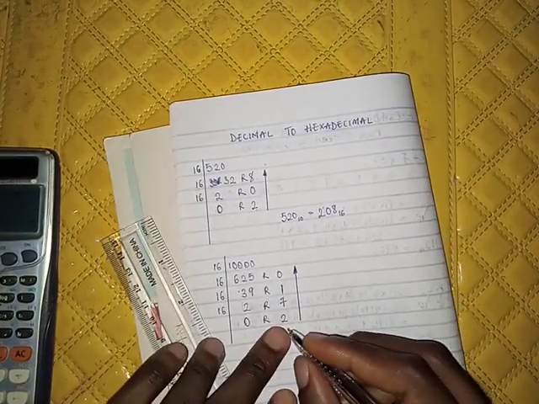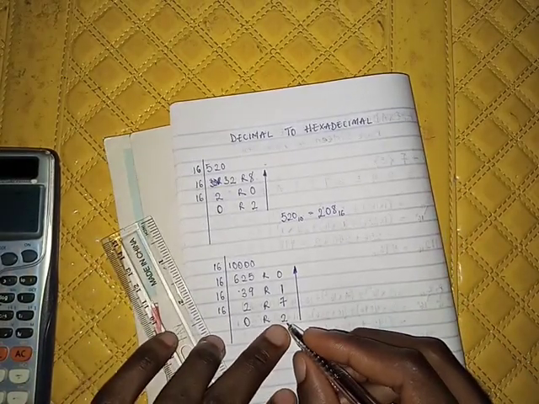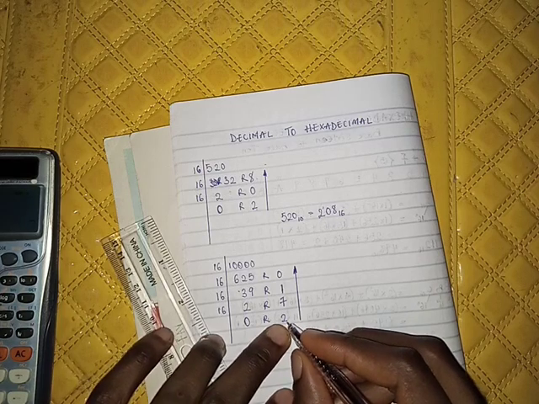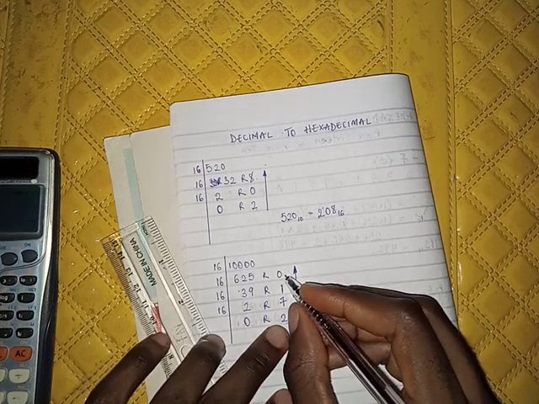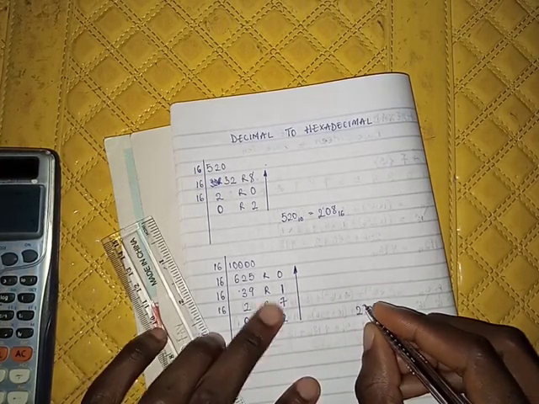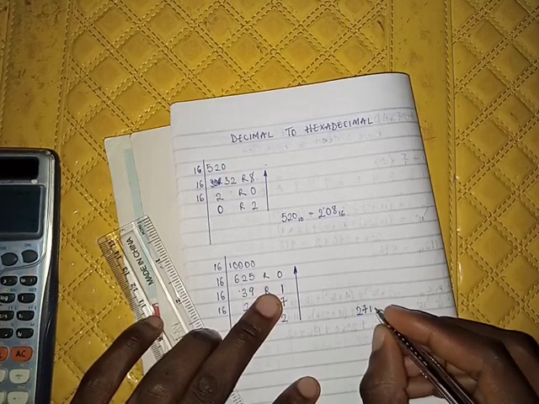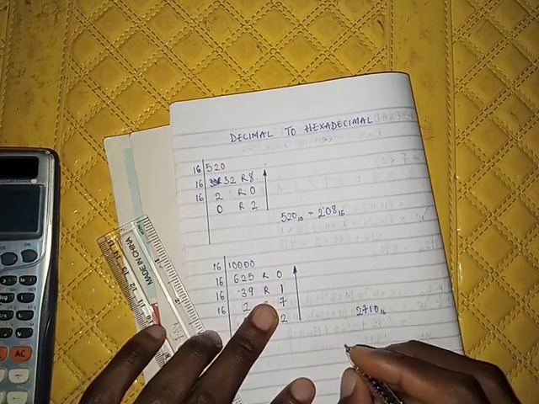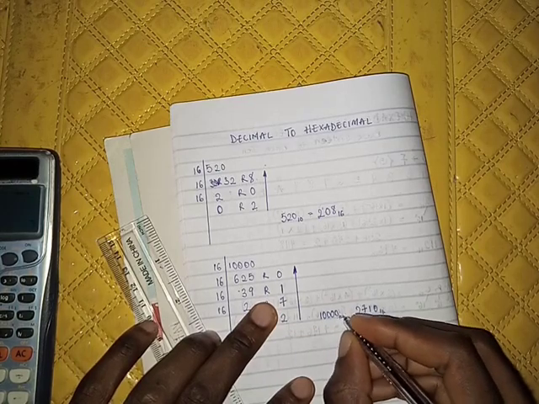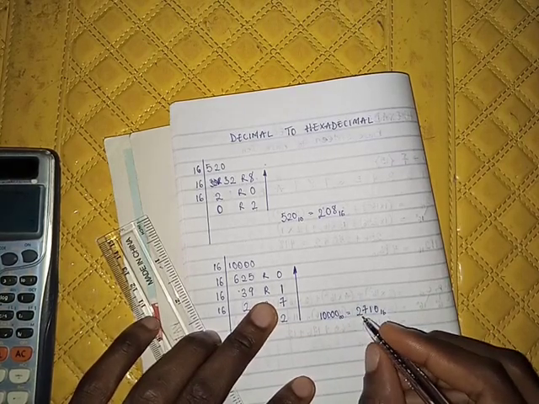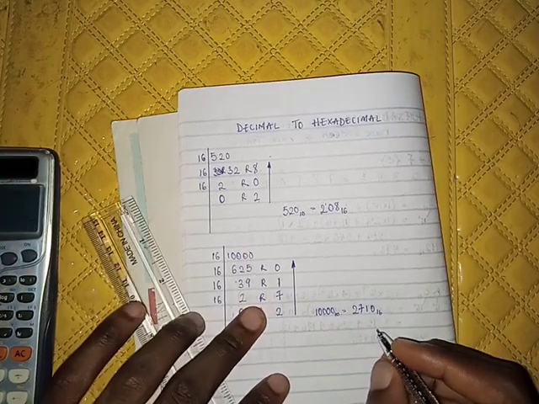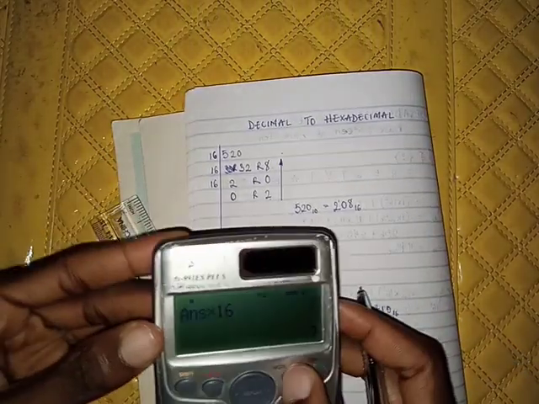Like I said, this signifies we are starting with our most significant digit, which will be 2, and our least significant digit will be 0. That means we are starting from 2, then we move to 7, 1, 0, base 16. So therefore 10,000 base 10 is equal to 2,710 in base 16. Let's quickly check that.